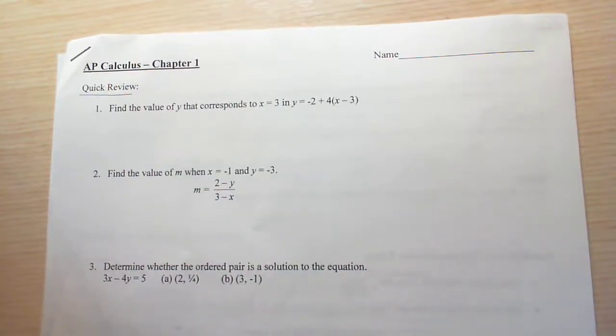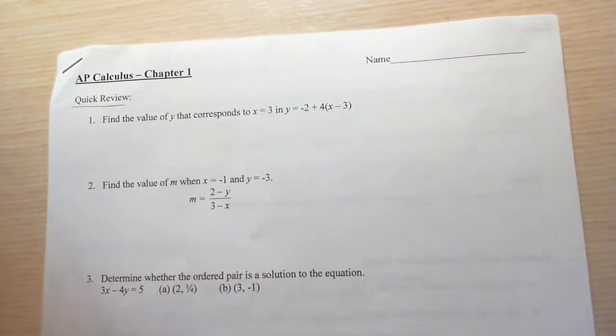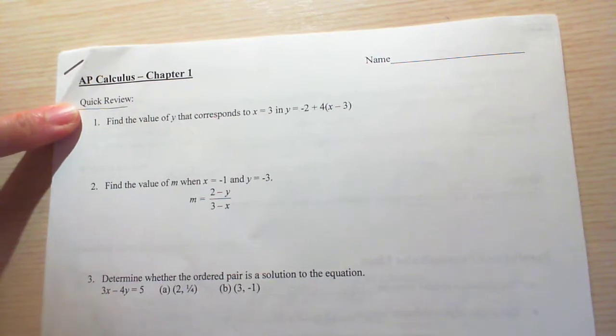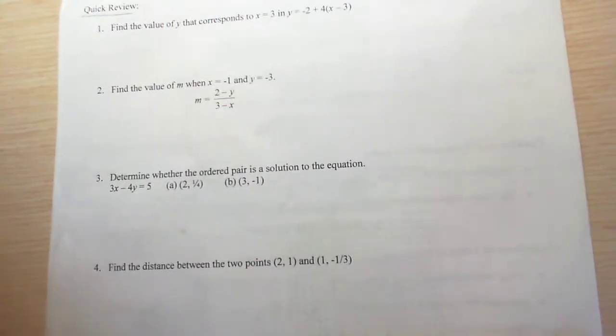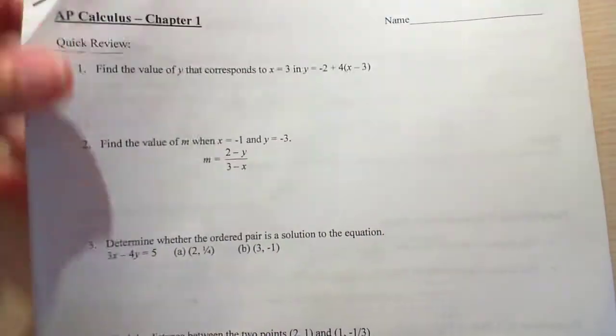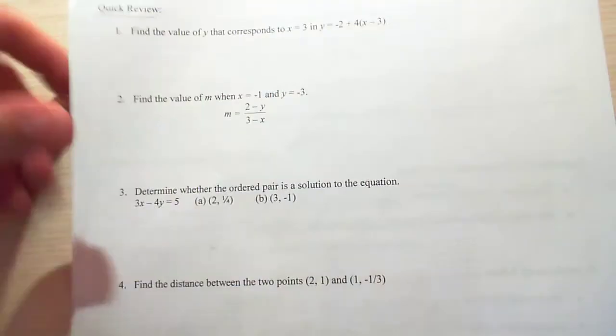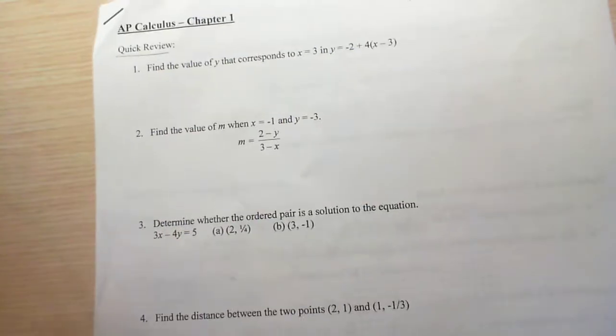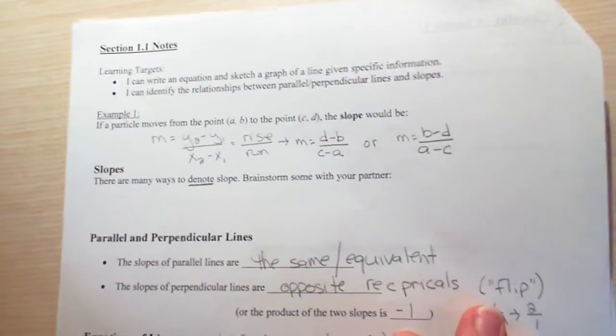Okay, here's your first video for calculus. This is the beginning of chapter 1. The first page of your notes says quick review. So do these 5 problems and we'll go over them in class. If you do not remember how to do them, then you should look it up. Everything in chapter 1 is a review, but we will do chapter 1.